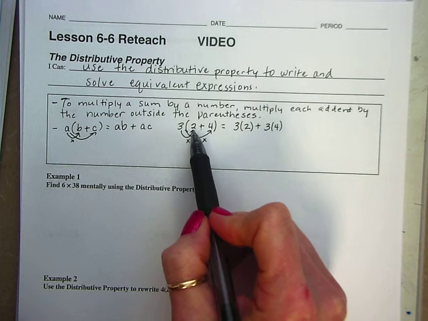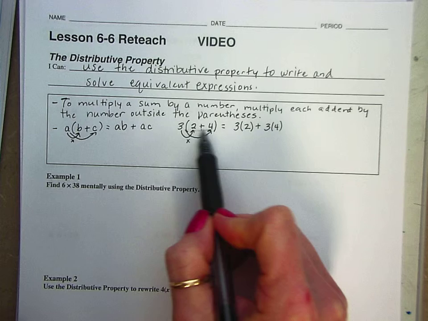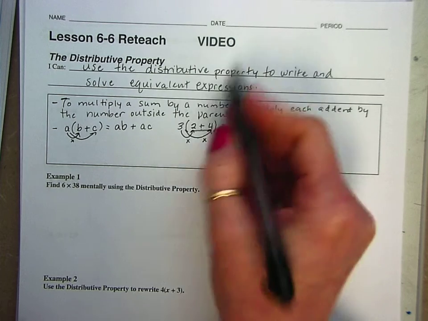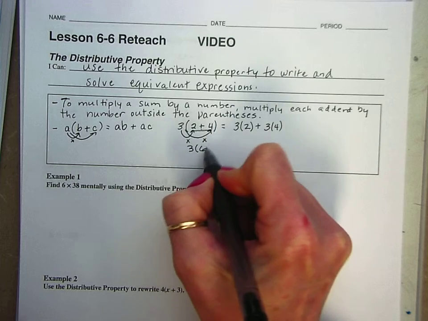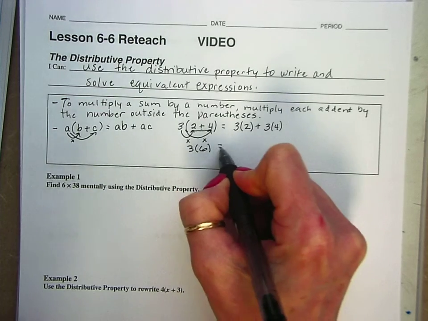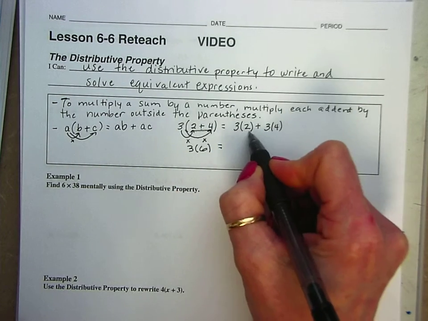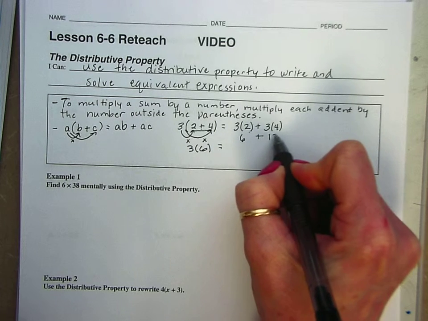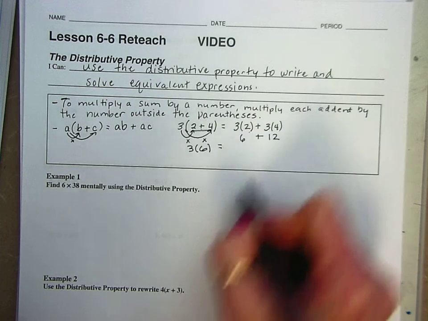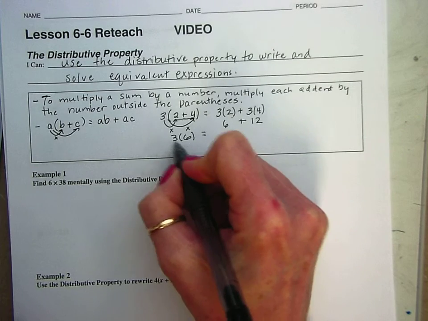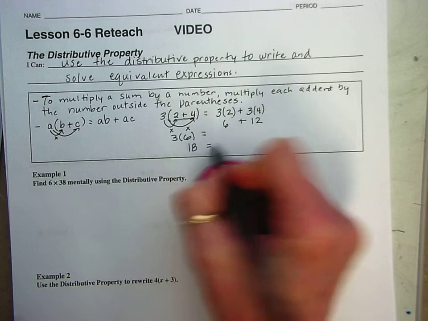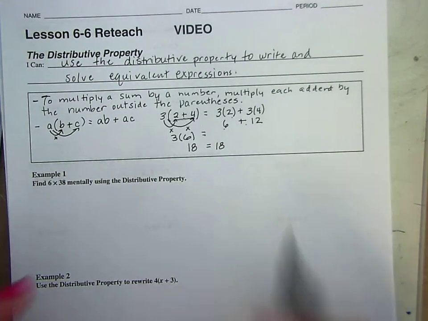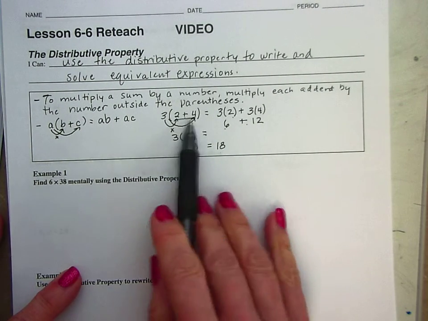On this side we would say 2 plus 4 is 6, so we would do 3 times 6 equals, and then 3 times 2 is 6 plus 3 times 4 is 12. Can you see that we get 3 times 6 over here is 18, and 6 plus 12 is 18. So the point is that you're going to get the same answer either way because they're going to be equivalent.